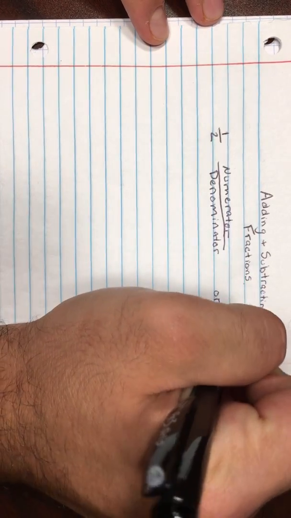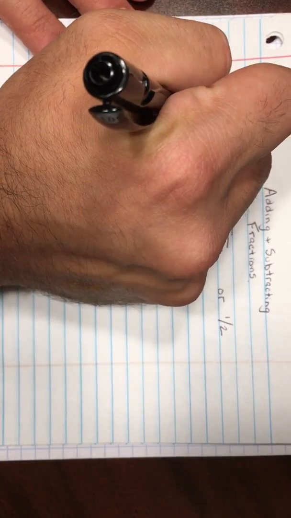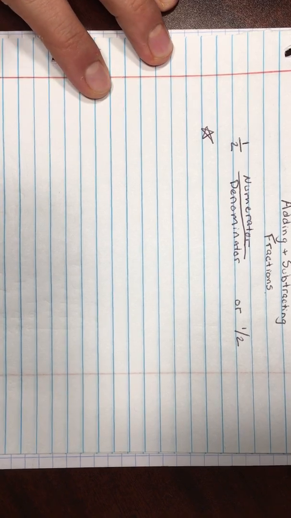You can see it written like this, or sometimes I'll write it like this as the fraction, but for adding and subtracting, the best way to write it is like this. The key thing for adding and subtracting is very important, and it's where a lot of people make the common mistake and get it wrong.